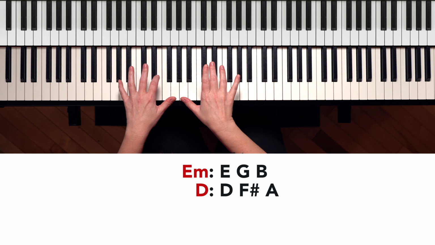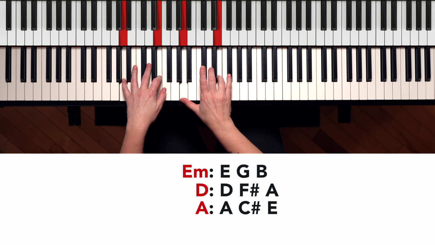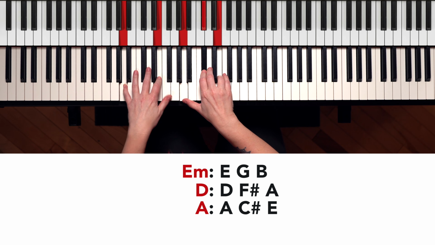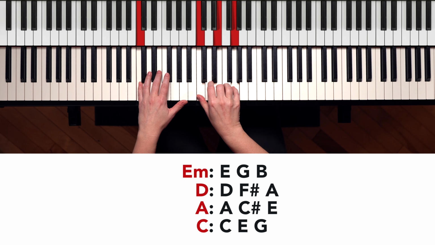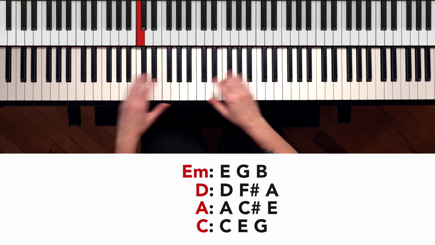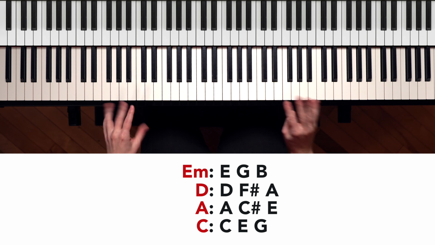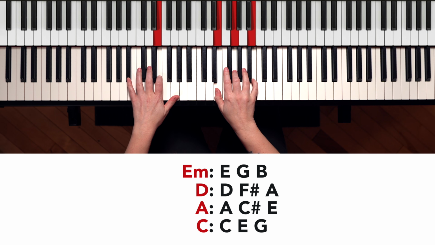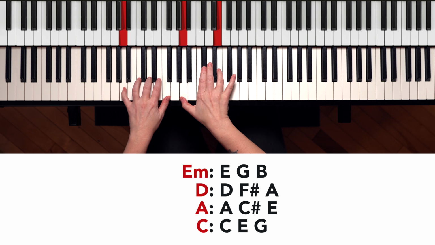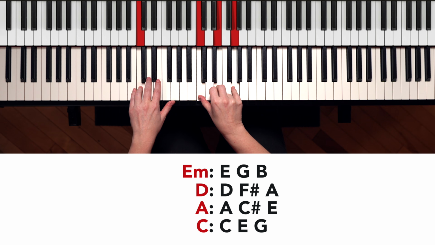We go to A major: A, C sharp, and E, and we also have C major, so it's C, E, and G. So basically, these are the only 4 chords you need to play this beautiful song. So your first step here is really to go through these chords and get familiar with the notes in each. So E minor, D, A, and C.